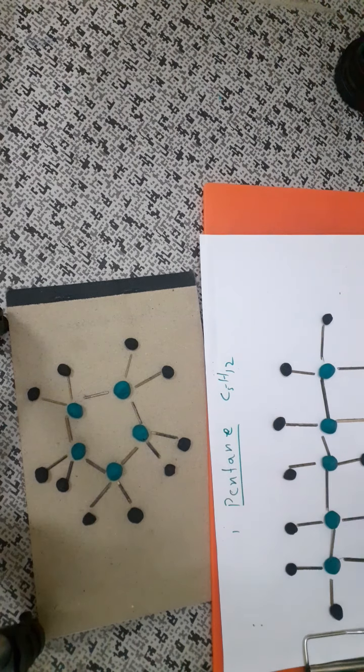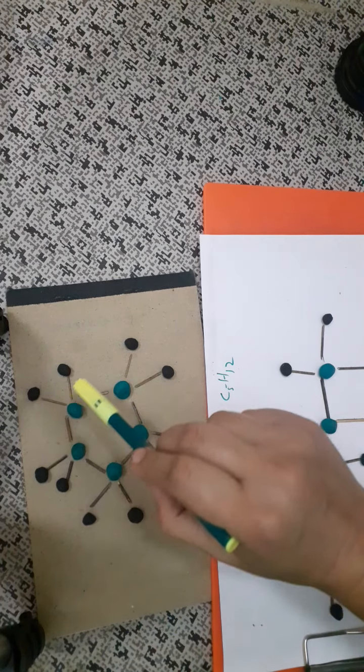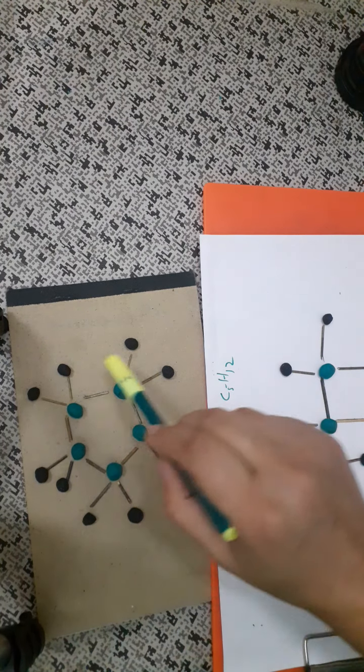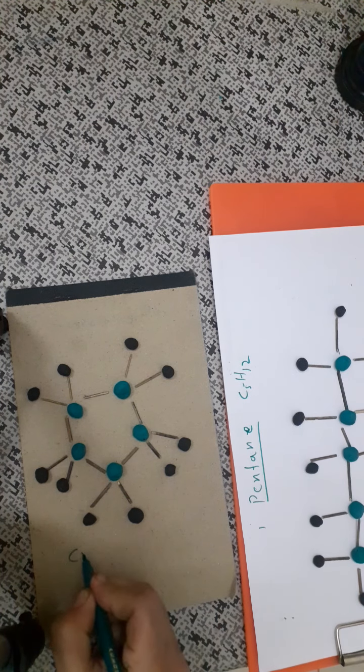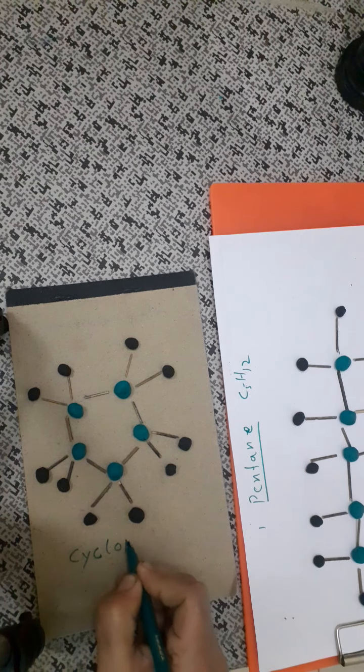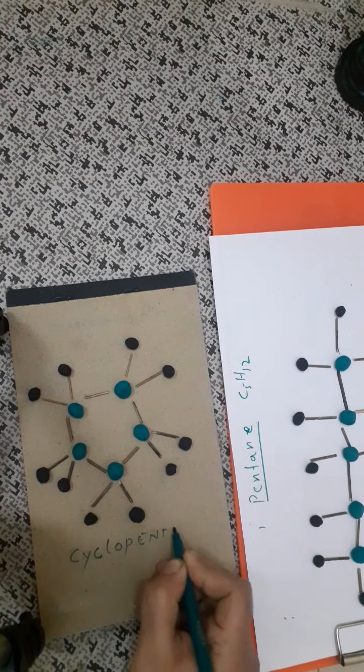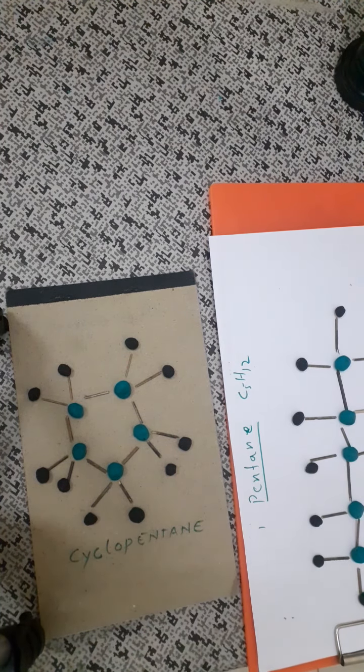Now observe this, children. When the two ends of the carbons are linked, the structure of the pentane becomes somewhat like this, which is termed as what? It is going to be termed as cyclopentane. What is this going to be termed as? Cyclopentane. Now observe, will the formula remain the same?